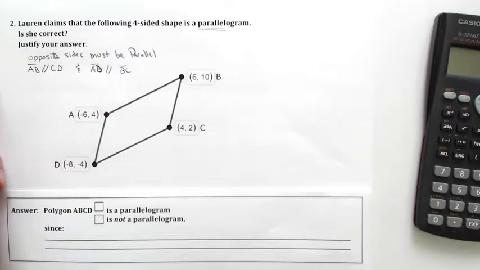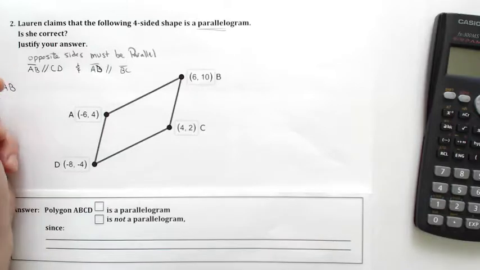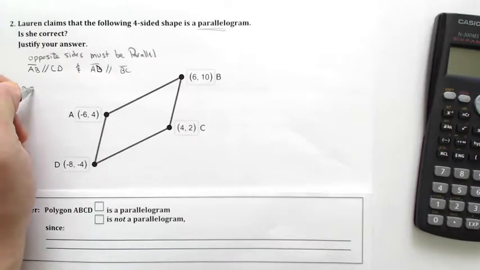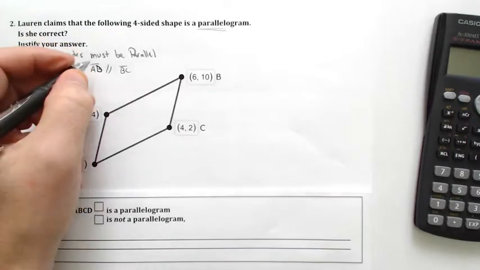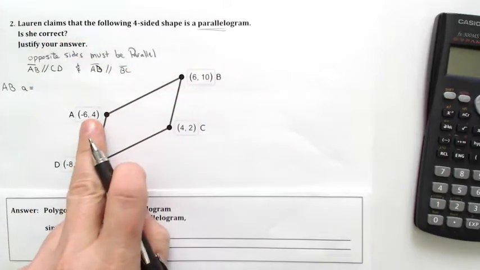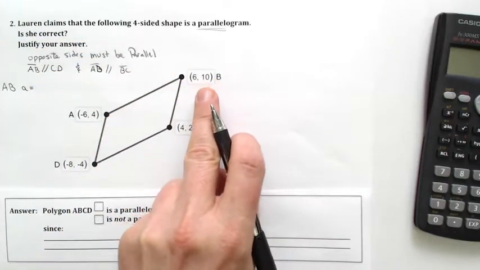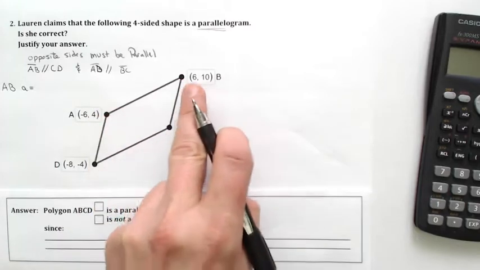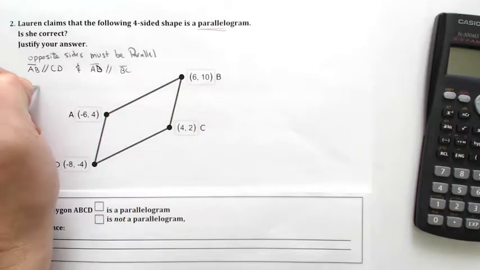So first of all, I'll get the slope of AB, and I'll say A is equal to, and so I'll call this my x1 and I'll call this my x2. So it's going to be 10 minus 4 over 6 minus negative 6.